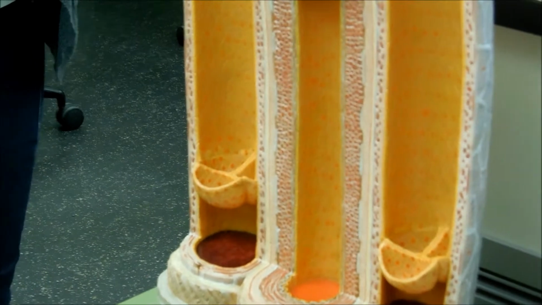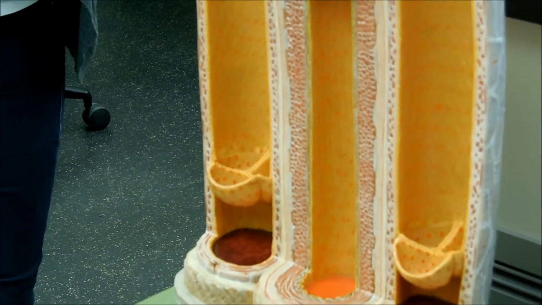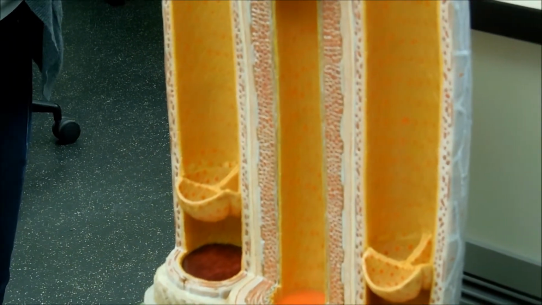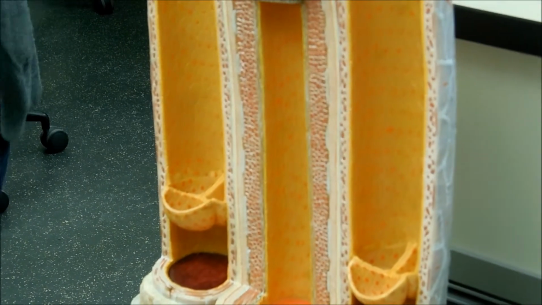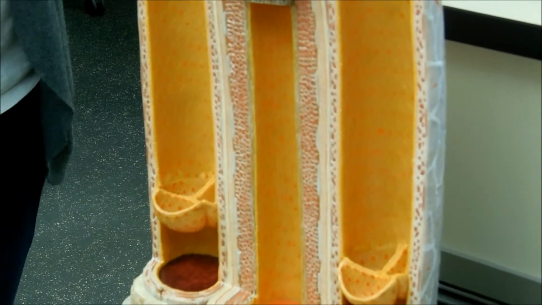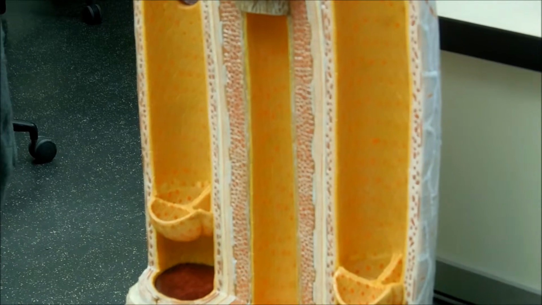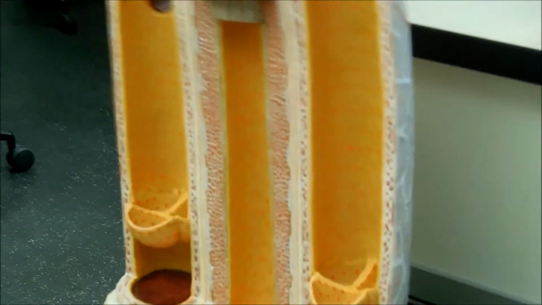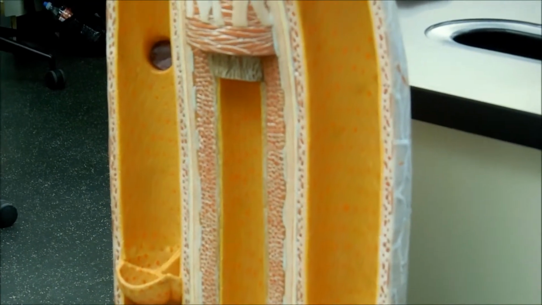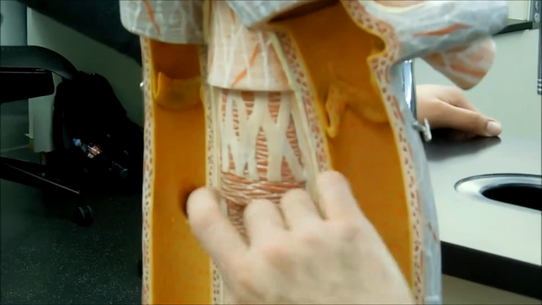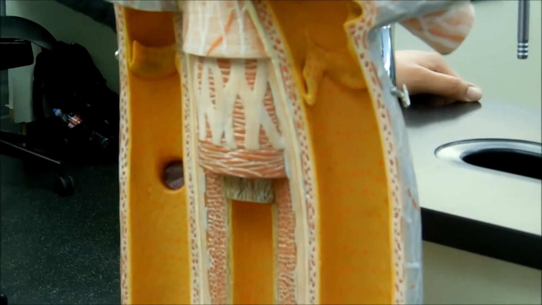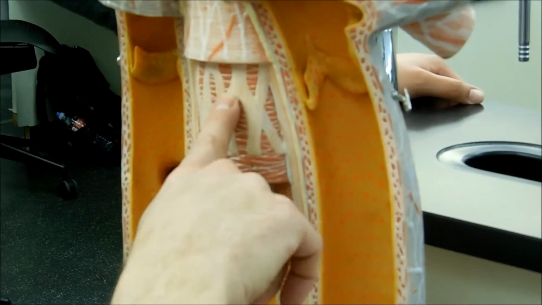Is there something else on here I'm missing? There's one other thing you're supposed to read about, which is elastic versus muscular. So a muscular artery has more muscle, obviously. An elastic artery has less muscle, but more of these fibers that make it stretch. Depending on which artery you're in, it can be more muscular or less muscular, but the trick is they're still thicker than the vein.